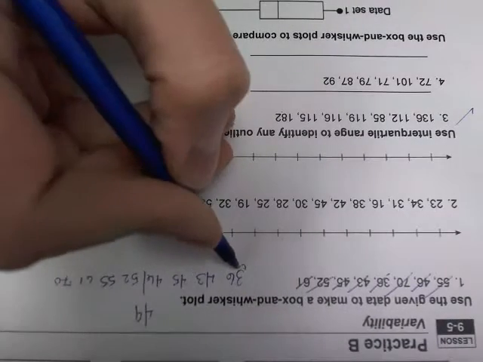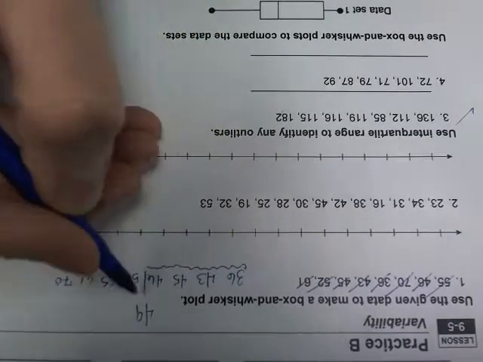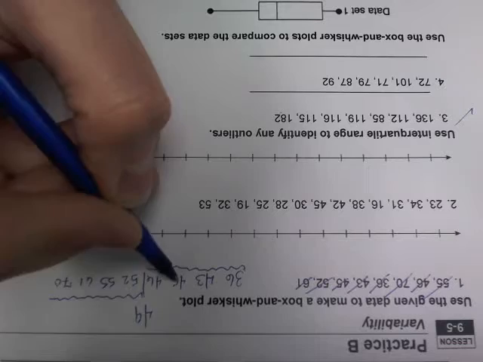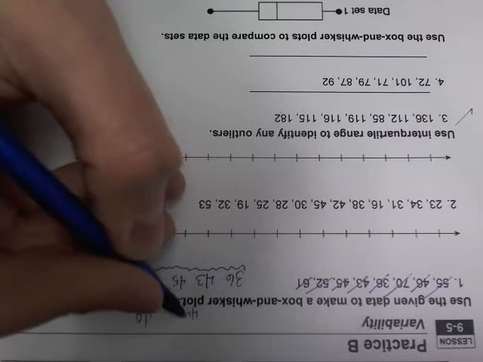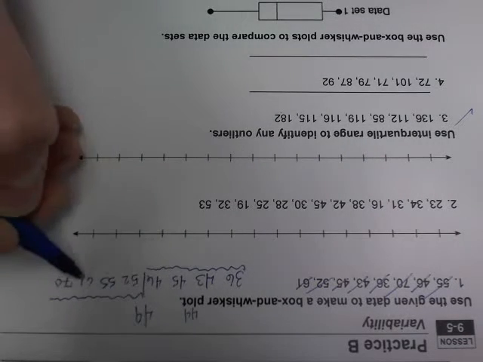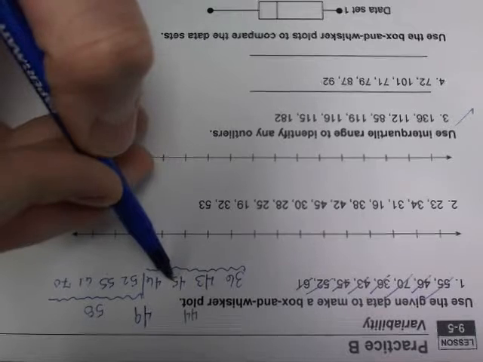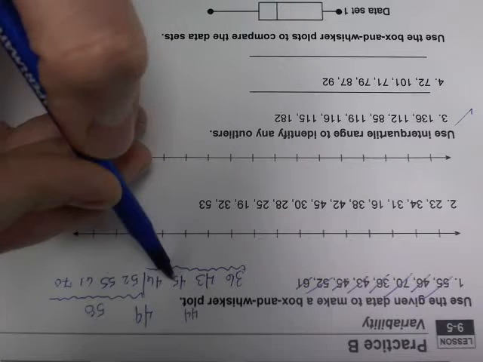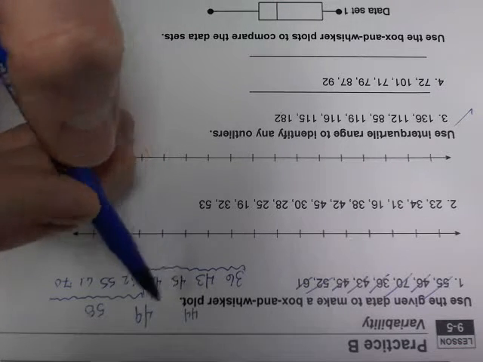Now, the median is going to separate your numbers into two lists of numbers. Everything smaller is its own list, everything bigger is its own list. I'm going to take those lists now and find the medians. Between 43 and 45 is 44. Between 55 and 61 is 58. Again, you can add those up and divide by 2, or you can just figure out the number that's perfectly in between. Either way gets the job done.